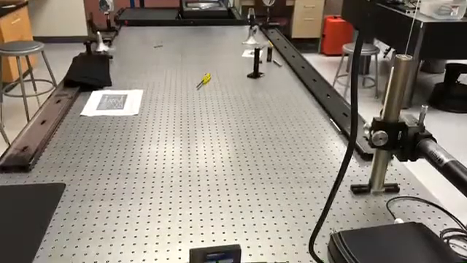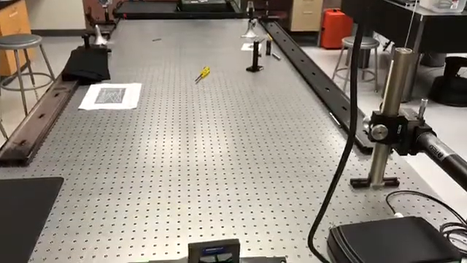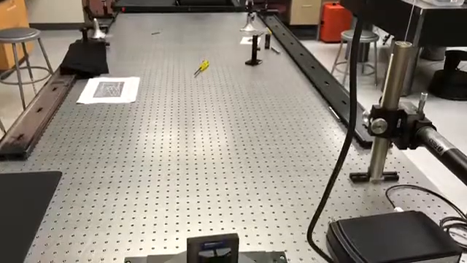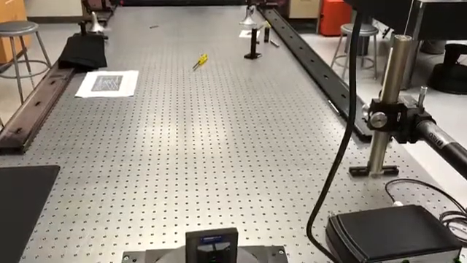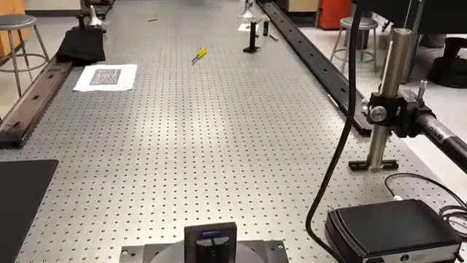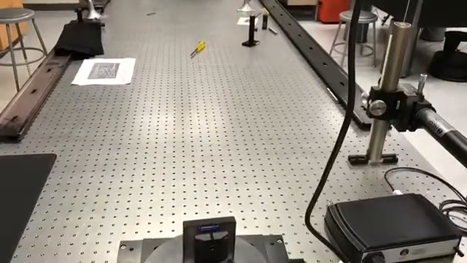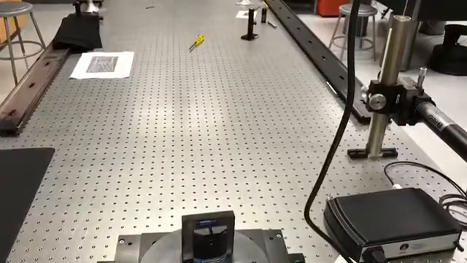This section of the lab illustrates two things. It illustrates the difference in diffraction orders of a grating, as we illustrated by looking at the M-1 diffraction order, as well as how to resolve the resolution bandwidth of a monochromator.